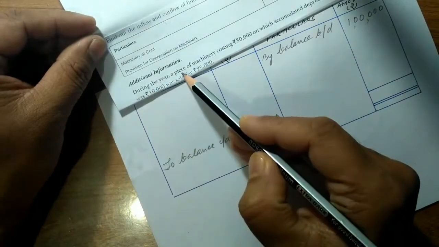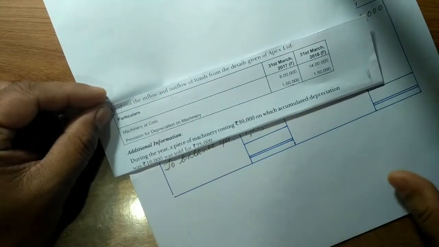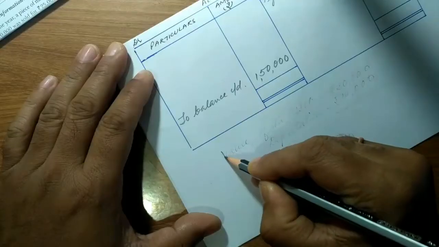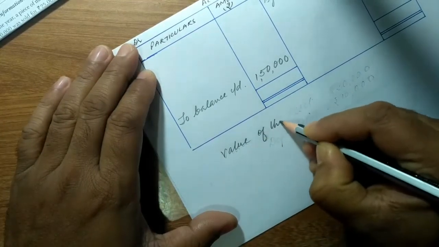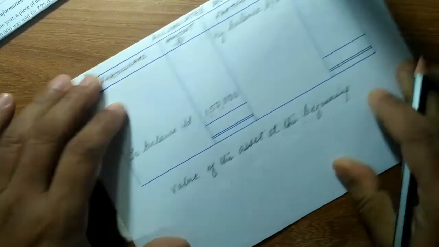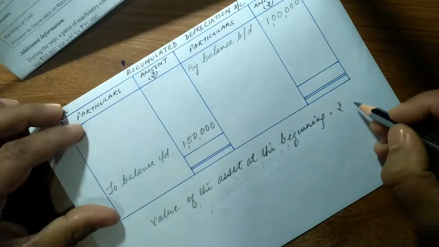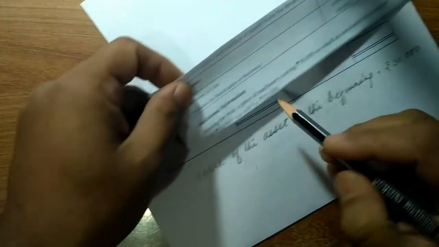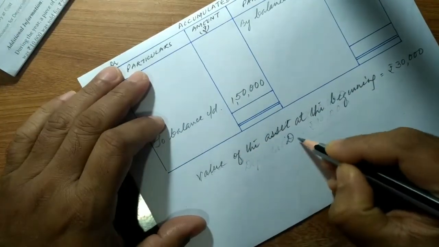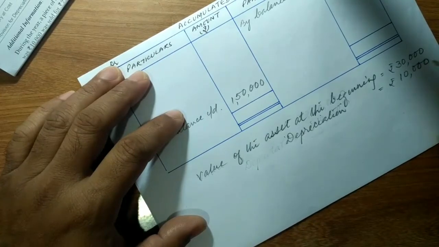Now we'll see the information provided to us. According to the information given to us, during the year, a piece of machinery costing rupees 30,000, on which accumulated depreciation was 10,000, was sold for rupees 25,000. So here we have the sales price. We can have the working note in this way by writing value of the asset at the beginning was equal to rupees 30,000. Then the total depreciation on this asset till the point of sales was 10,000. So the depreciation on the asset is equal to rupees 10,000.